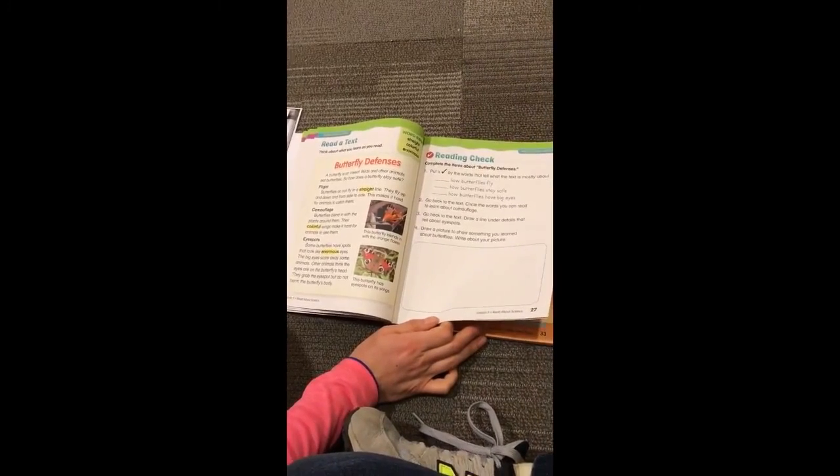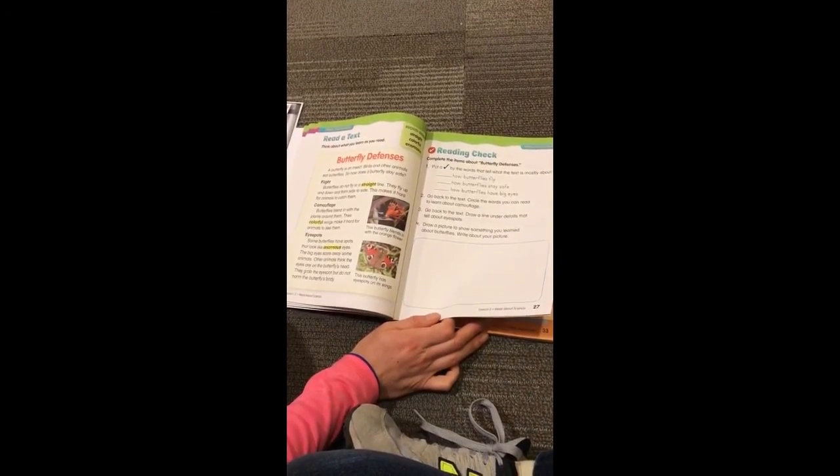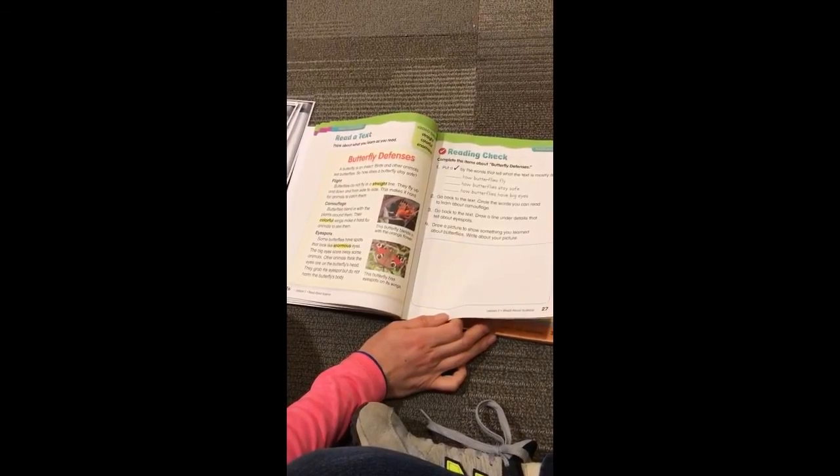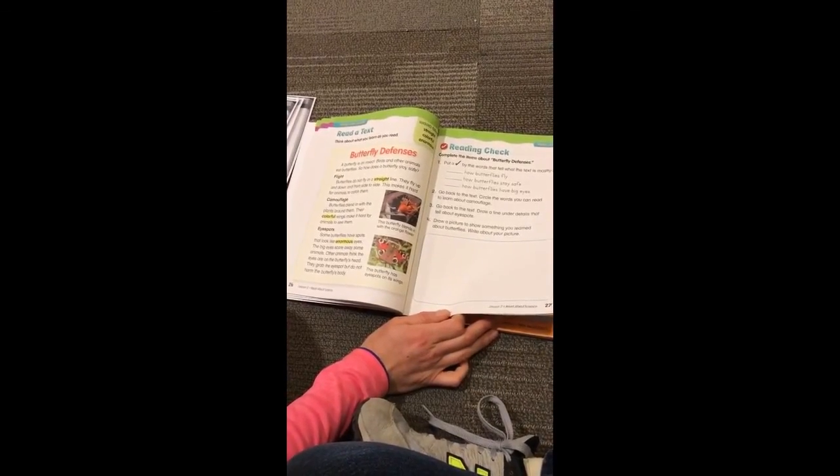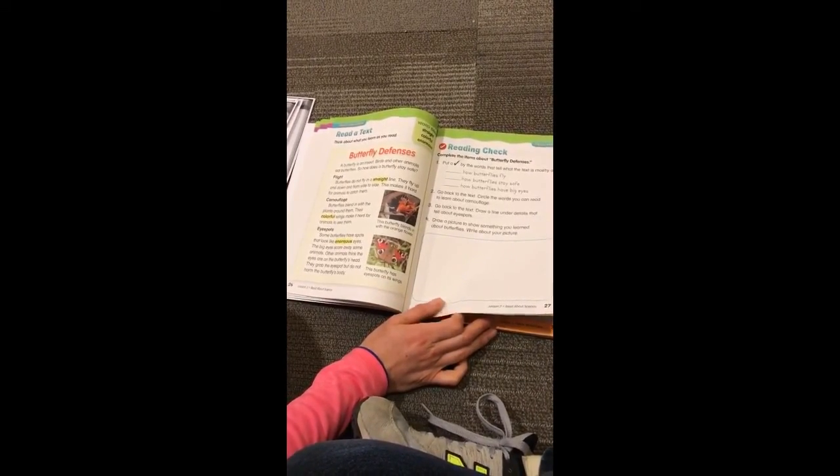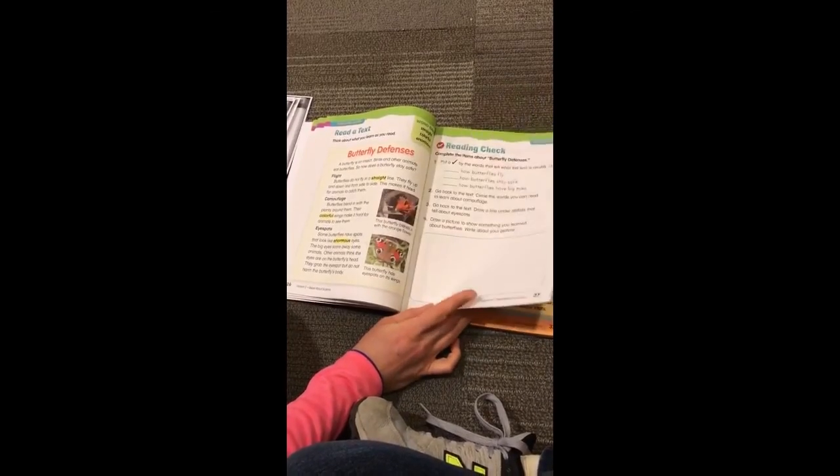Now it's your turn to give these skills a try. So on page 26, there's another story that you can read and think about while you're reading. And then there's some different activities on pages 27 through 32 for you to try.